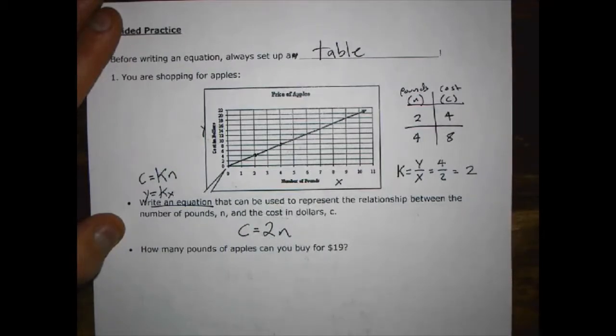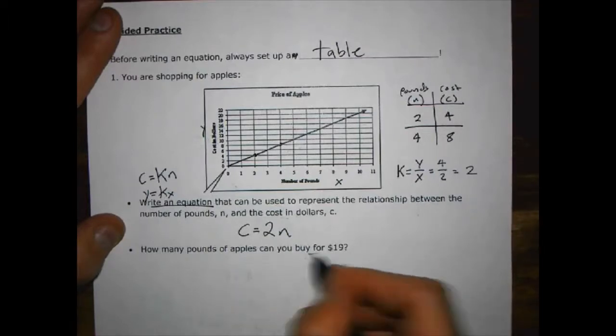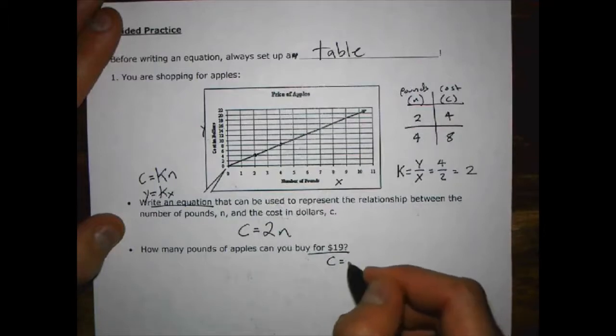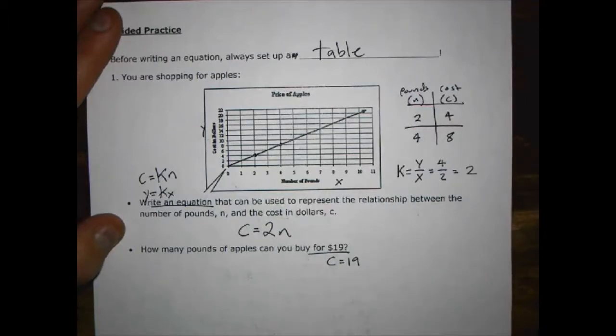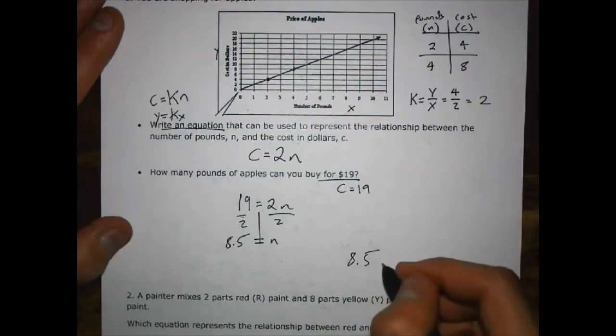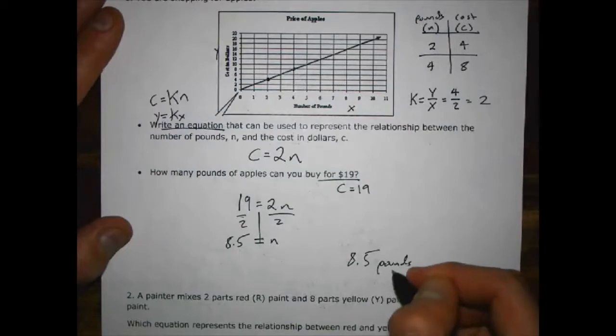cost. If we need to solve this problem, how many pounds of apples can you buy for $19? Well, let's remember that the 19 is the dependent variable, it's the c. And let's plug it into our equation. 19 is equal to 2n. And then let's solve. Divide by 2. So n is equal to 8.5. You can get 8.5 pounds of apples.